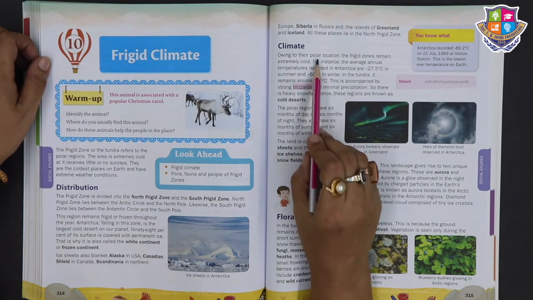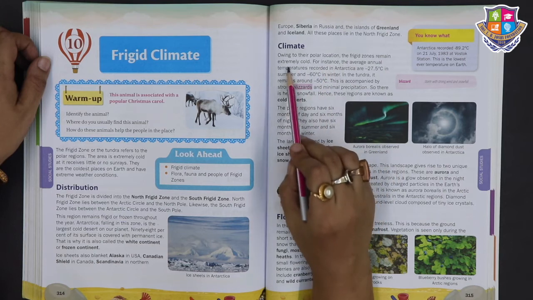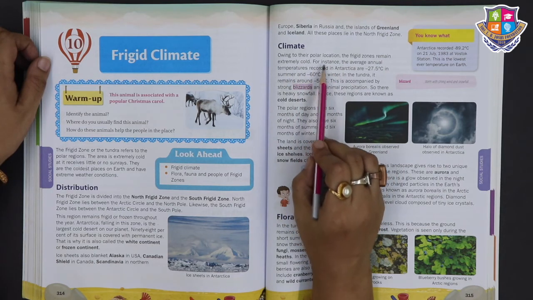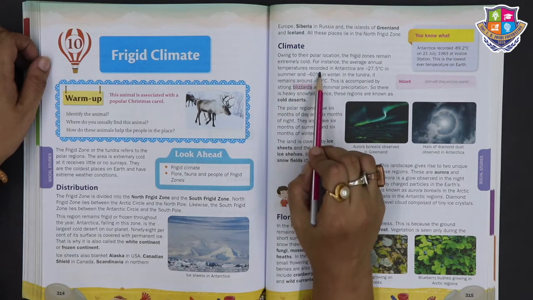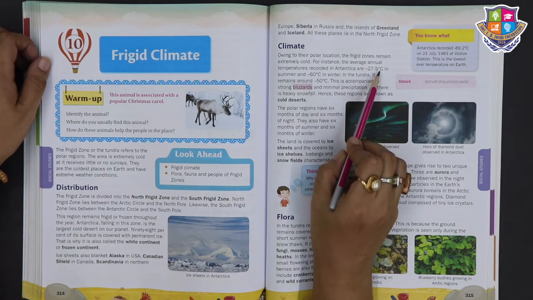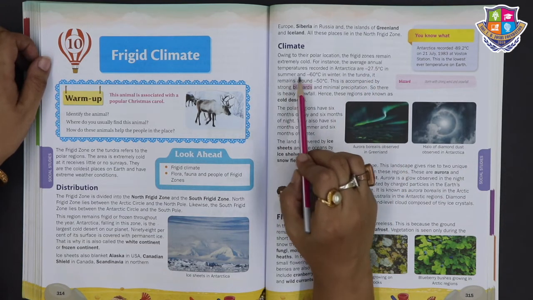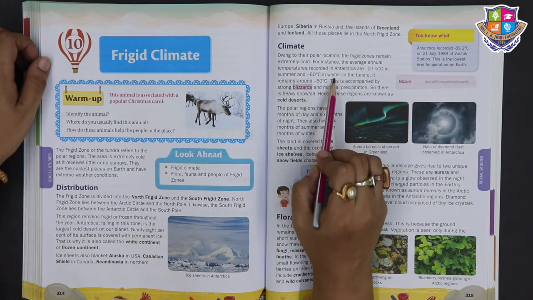Owing to their polar location, the frigid zone remains extremely cold. For instance, the average annual temperatures recorded in Antarctica are minus 27.5 degrees Celsius in summer and minus 60 degrees Celsius in winter.